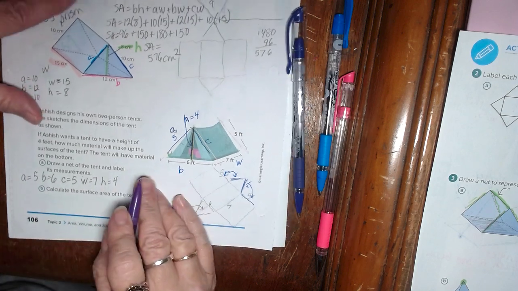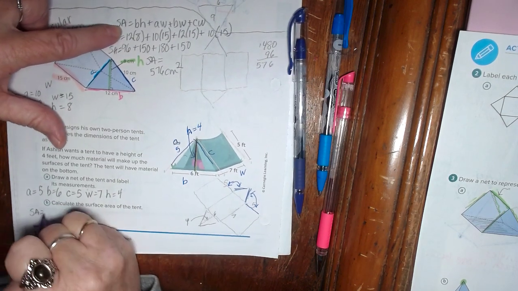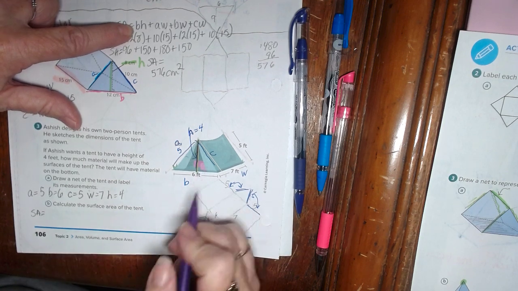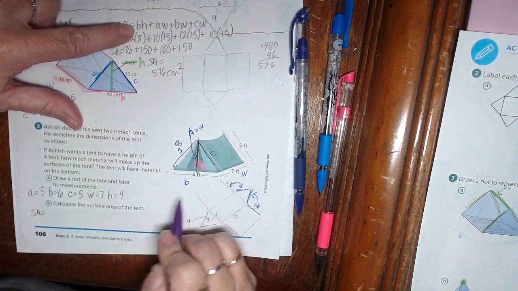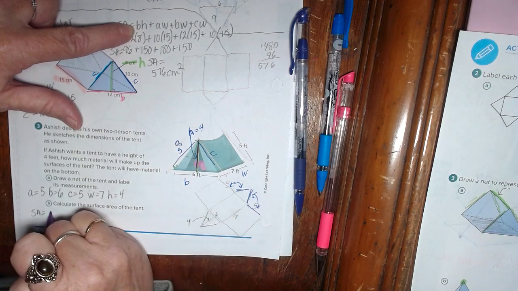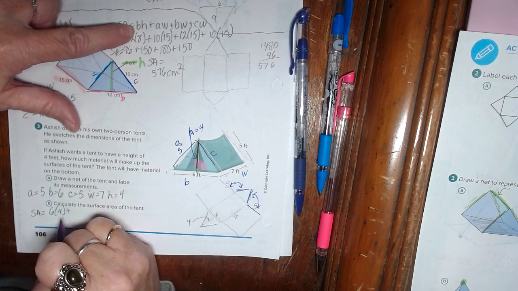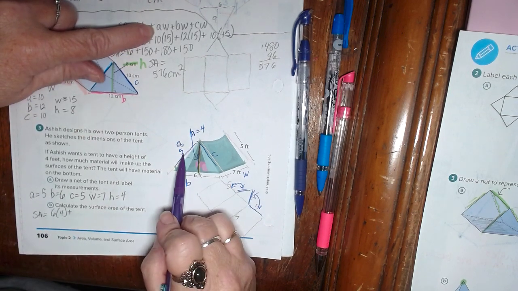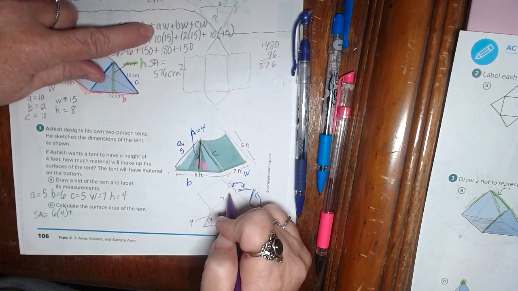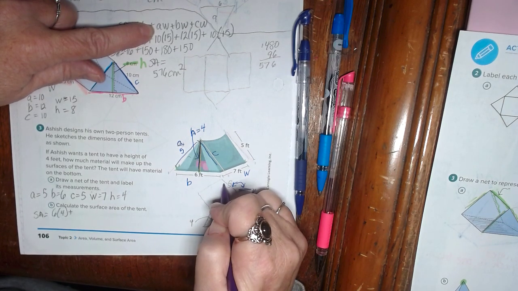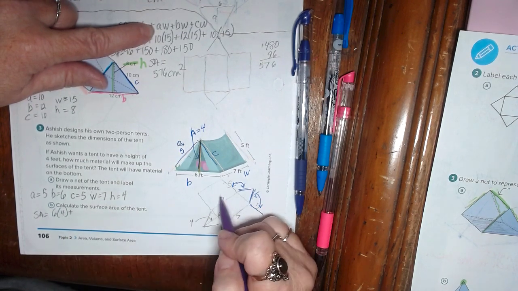So then using my formula, surface area equals B times the height, which is the base of the triangle. I always want to say base, and it is the base of the triangle. So we have 6 times 4 plus A times the width, so that would give us this 5 times 7. So the A times W gives us this panel right here.